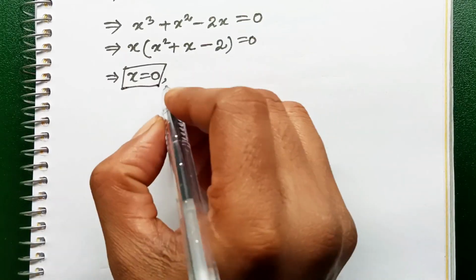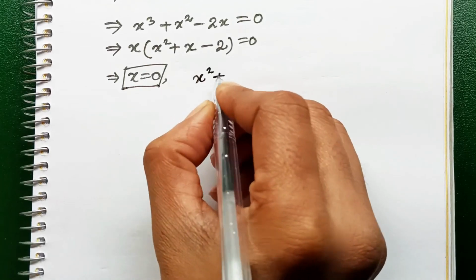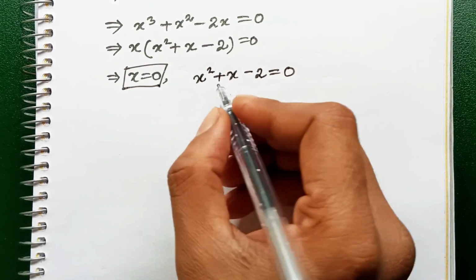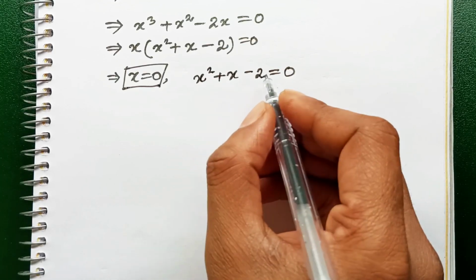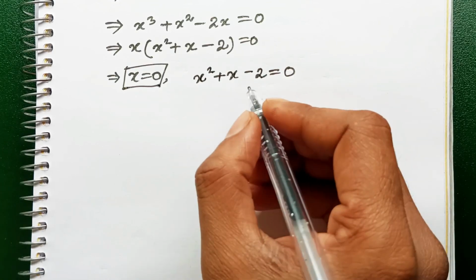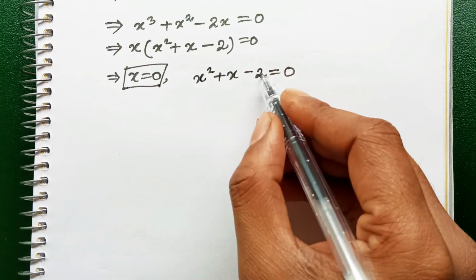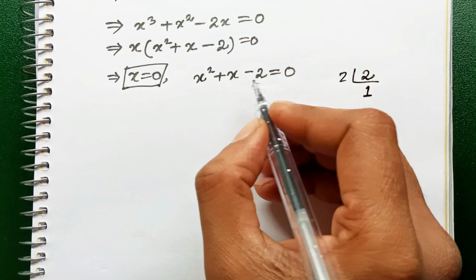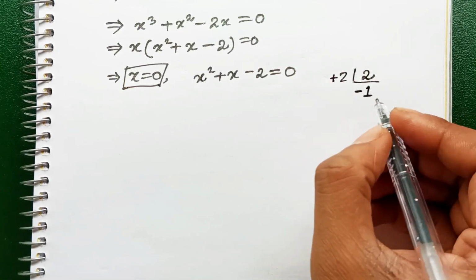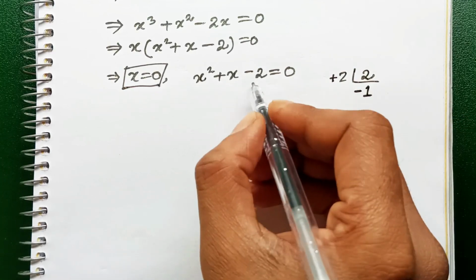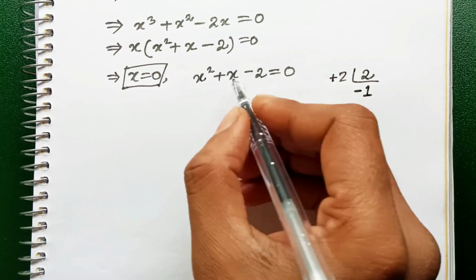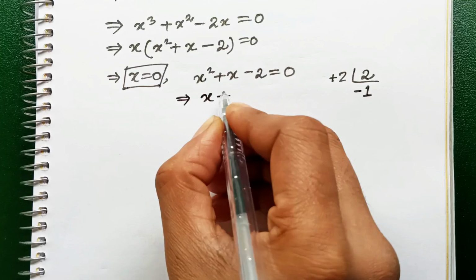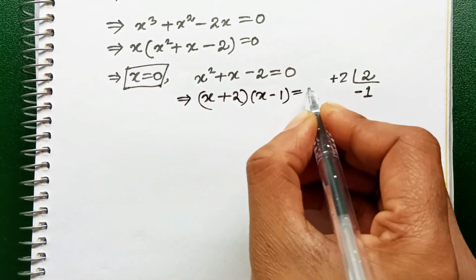For the second path, we need to solve x squared plus x minus 2 equals 0. And honestly, we do not even need the quadratic formula for this one because it factors really cleanly. We just need two numbers that multiply to negative 2 and add up to positive 1. Those numbers have to be positive 2 and negative 1 because 2 times negative 1 is negative 2 and 2 minus 1 is positive 1. So we can rewrite the quadratic as x plus 2 times x minus 1 equals 0.